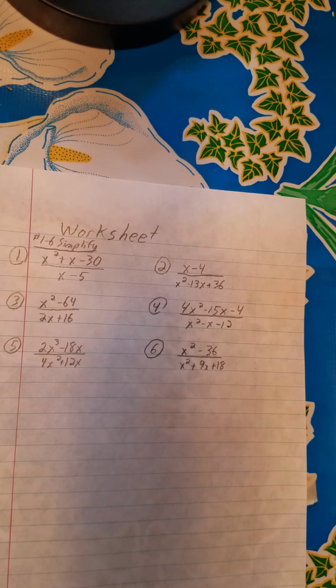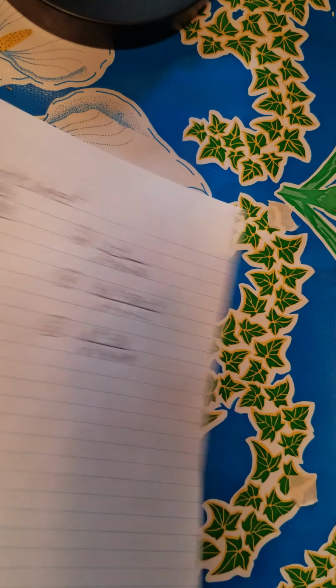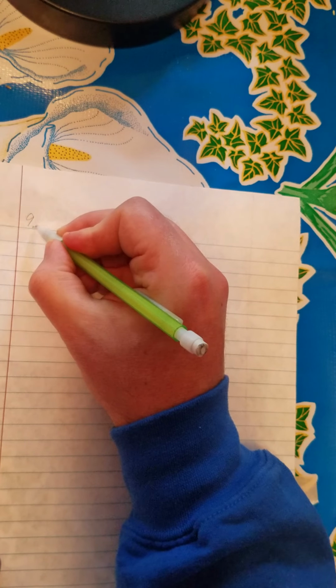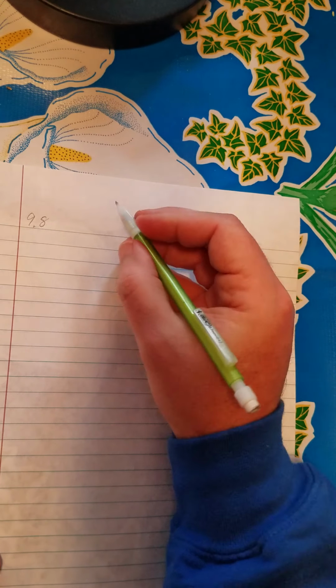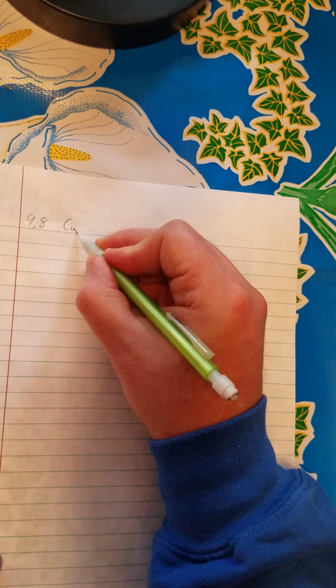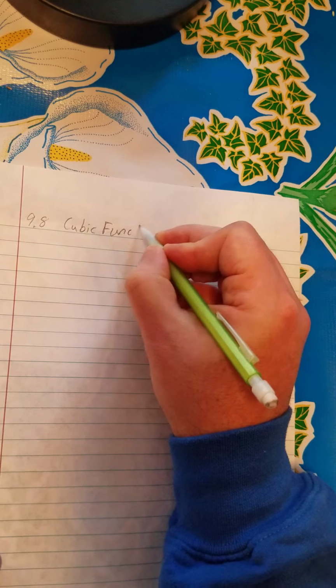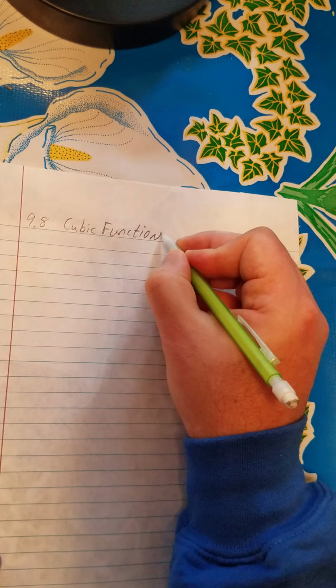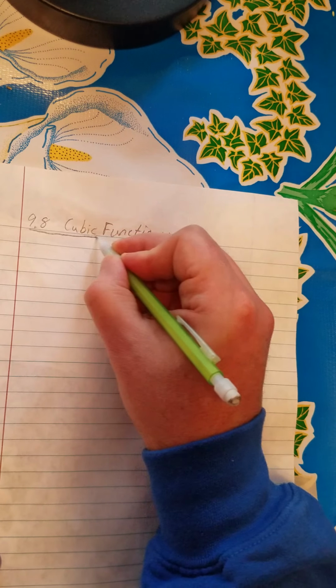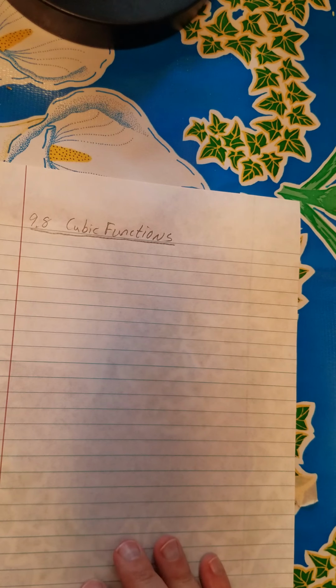Now to go to Wednesday's assignment. 9.8. Now, if you notice, we skipped 9.7. We actually did 9.7 in school. Remember, I said we're going to do these out of order because I wanted to teach the quadratic formula first. So we're at 9.8, cubic functions.